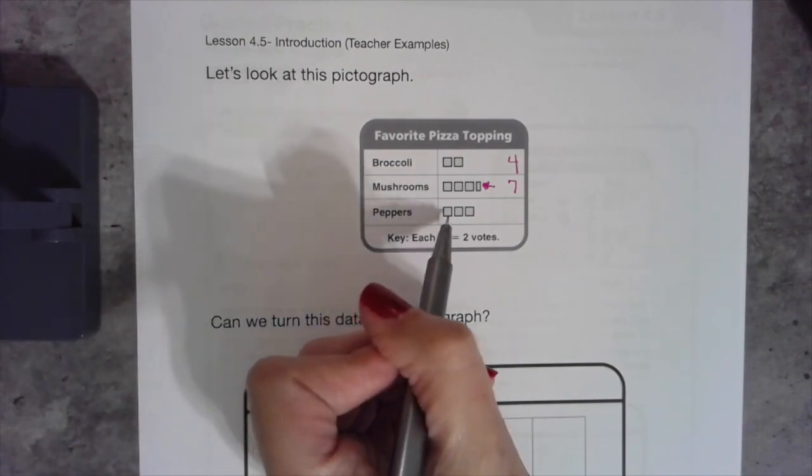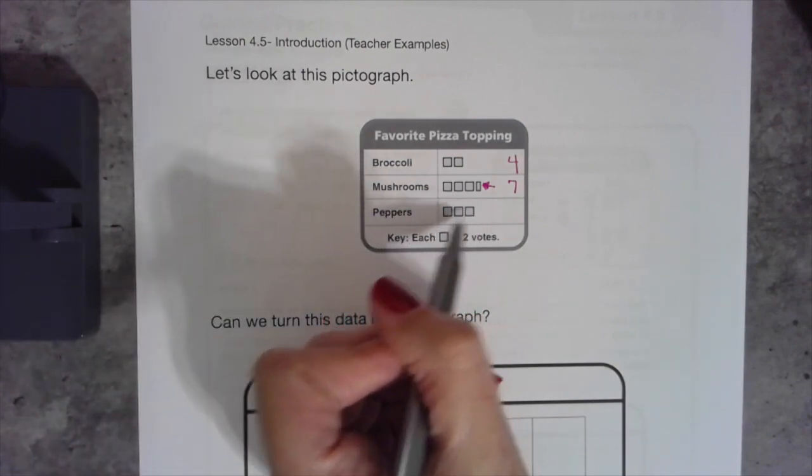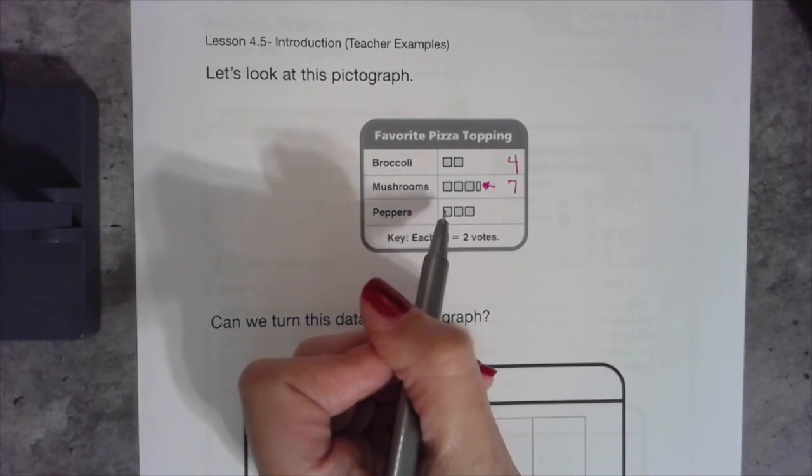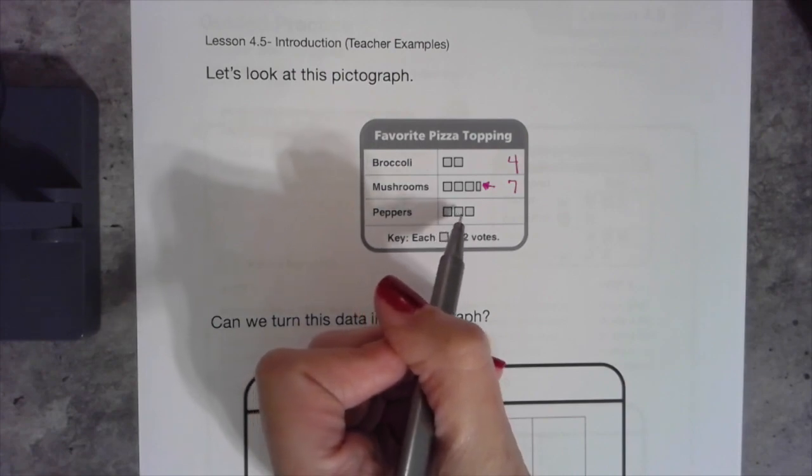All right, and finally pepper. I don't have any halves, so I can just count by 2s. Count with me. Ready? 2, 4, 6.